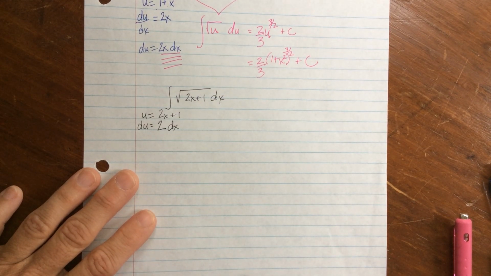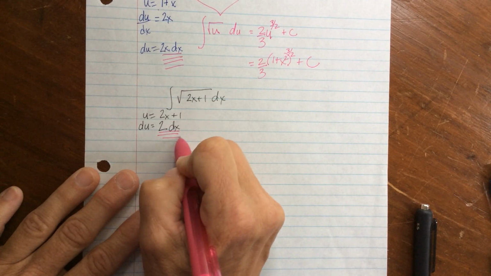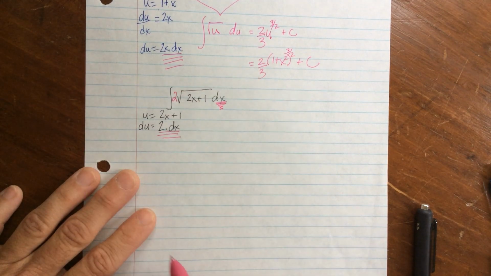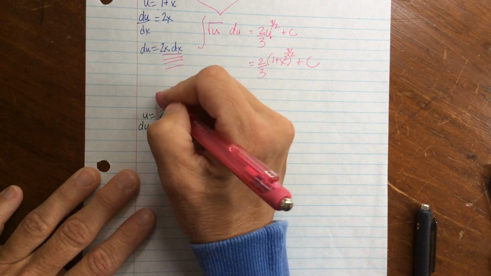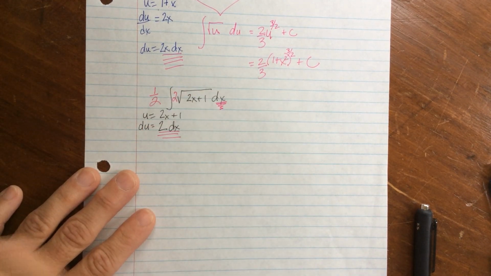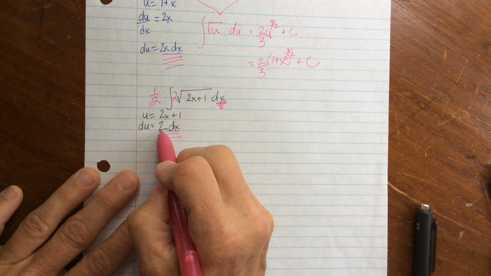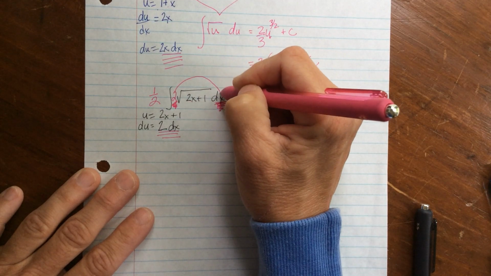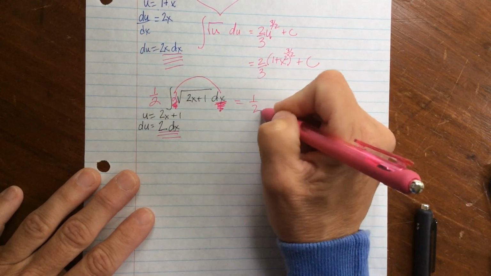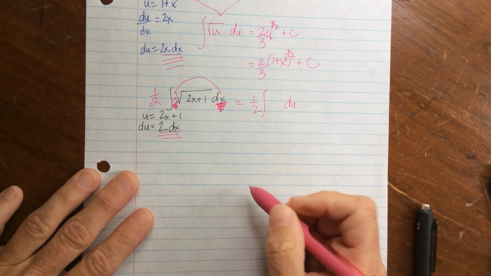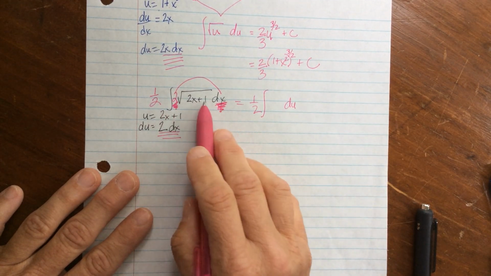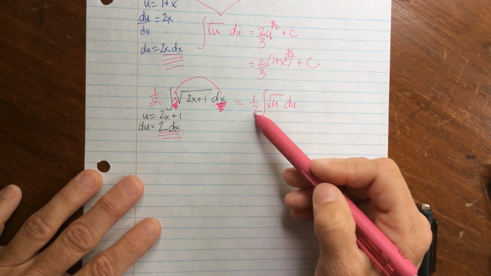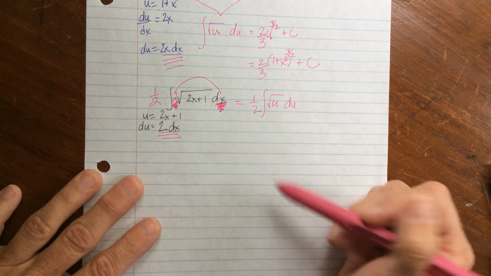Now I think I begin to see something. I have a dx, and because this is simply 2, I'll put a 2 in front. But if I put the 2 there, I also have to bring this 1/2 out front to offset it. So now I have the 2 dx, and I'm replacing these two pieces together with du. I have my integral, and now I have the square root of whatever I let 2x plus 1 equal, which was u. So now I'm looking at 1/2 the integral of the square root of u du.